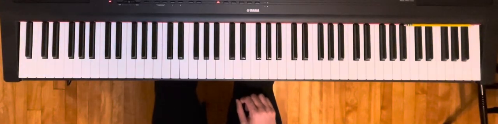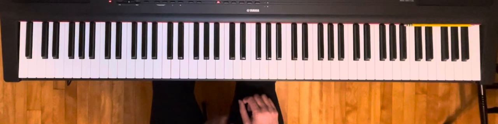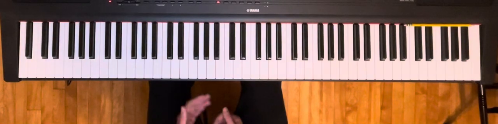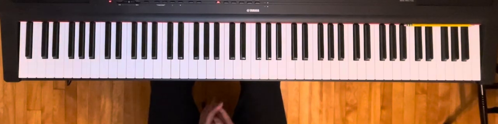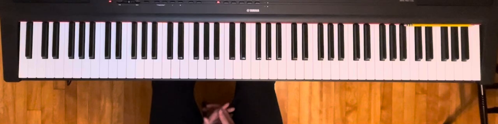Today's video will be going over a little bit about chord extensions, what that is, different ways you can play them, and what they do for you. So what they do for you is they add a little bit of color to your chords.